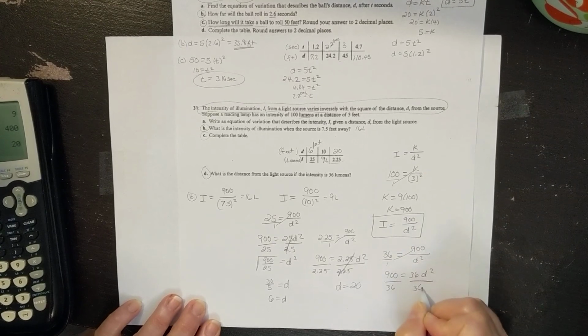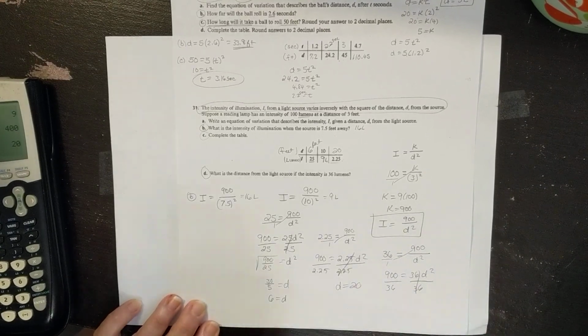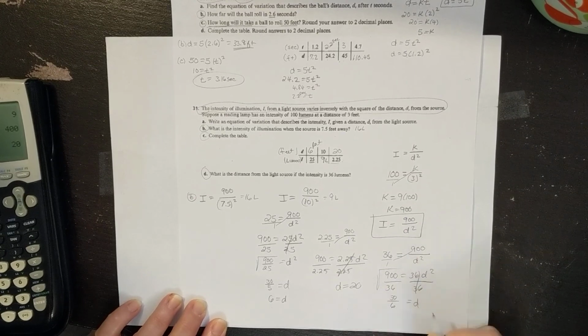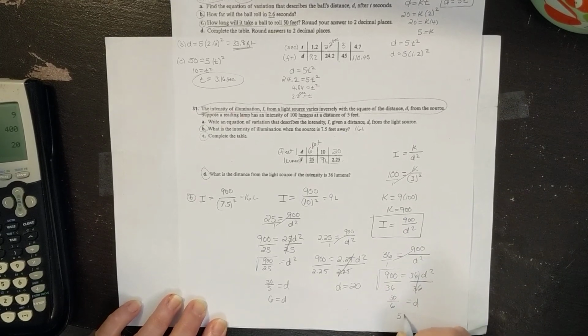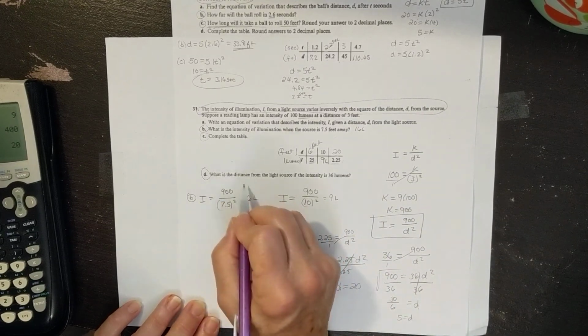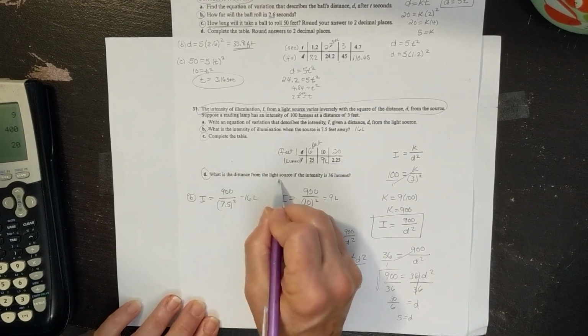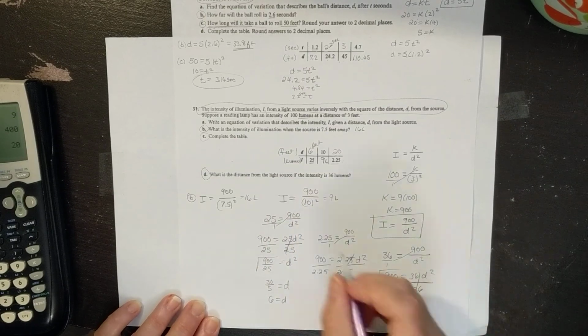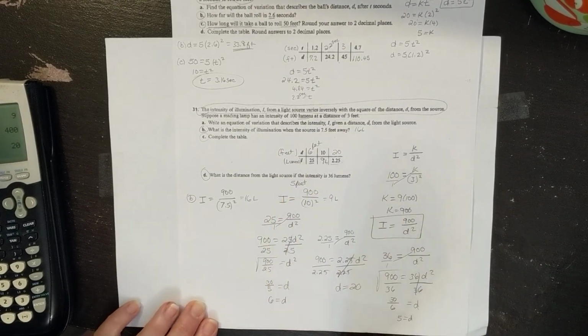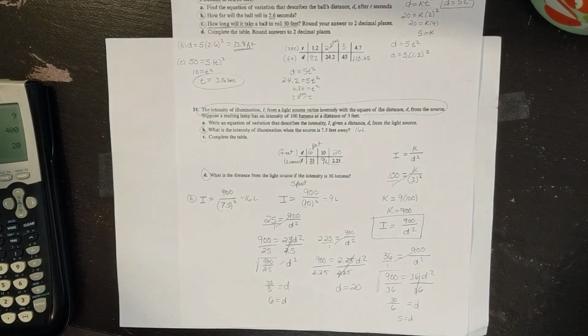Divide both sides by 36. And so d is the square root of 900, which is 30, divided by the square root of 36, which is 6. So d is going to be 5. So the answer for this, what is the distance from the light source if the intensity is 36 lumens? 5 feet away. So that is what variation is.